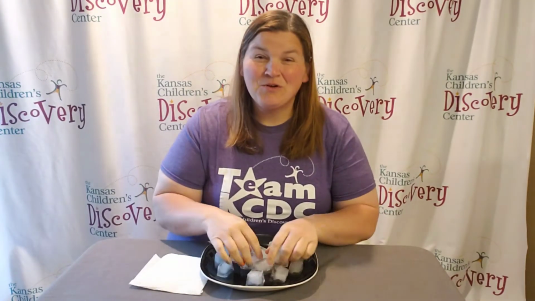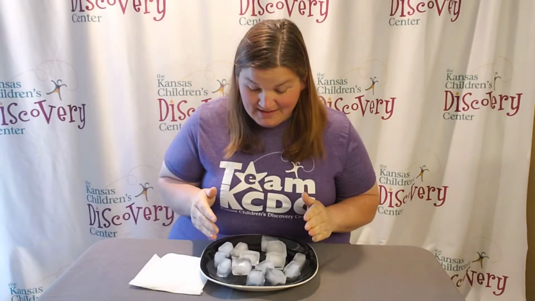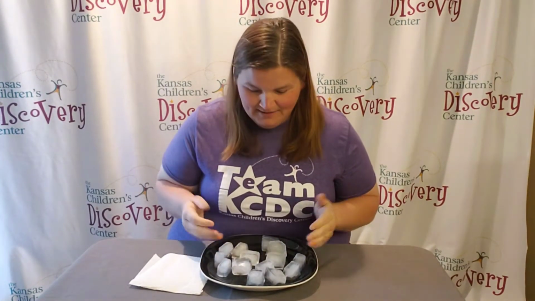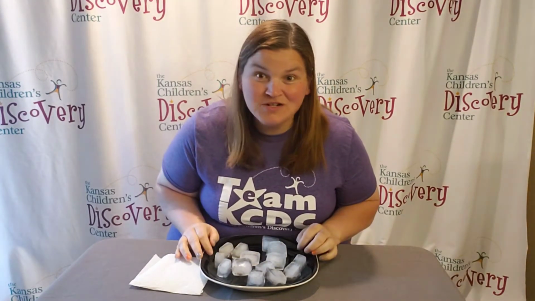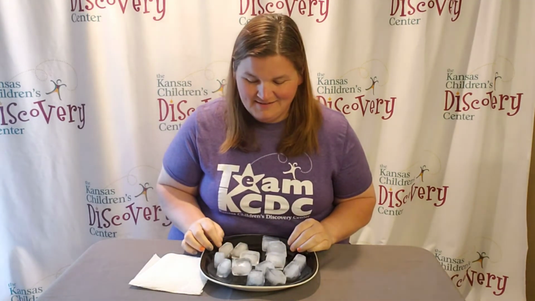So, here's a fun activity because when you're building with ice cubes, one of your biggest constraints is time, because if your ice cubes are melting, they're only going to be that shape for a certain amount of time. So you have to be sure to plan what you want to build pretty quickly and get it done.